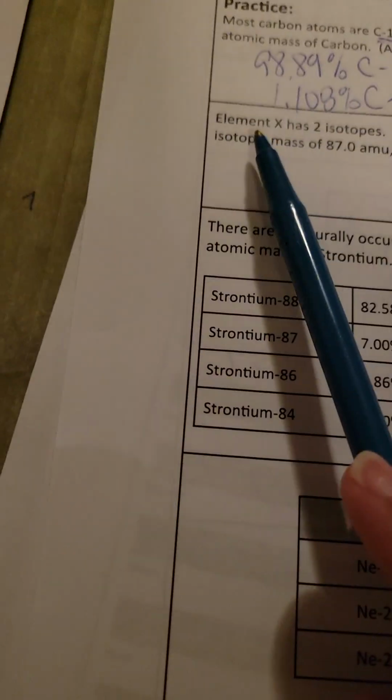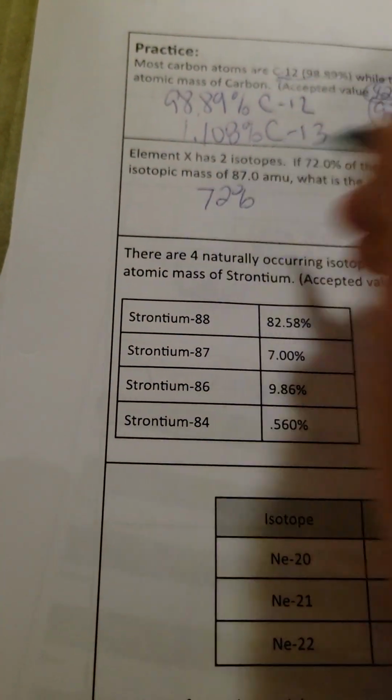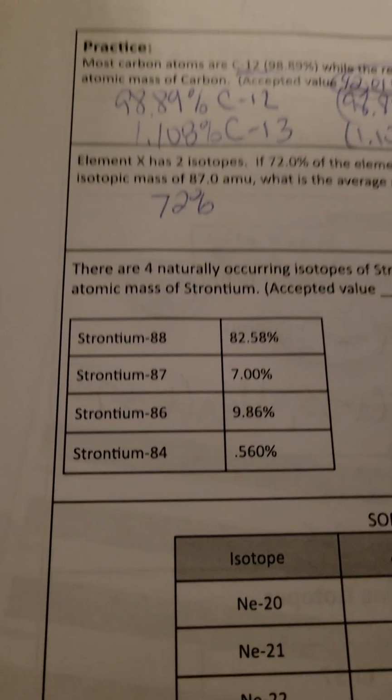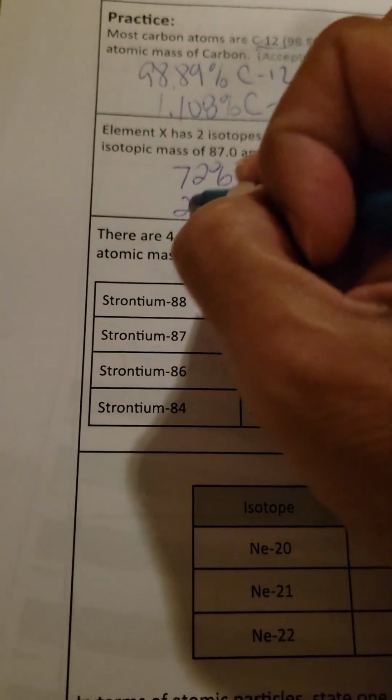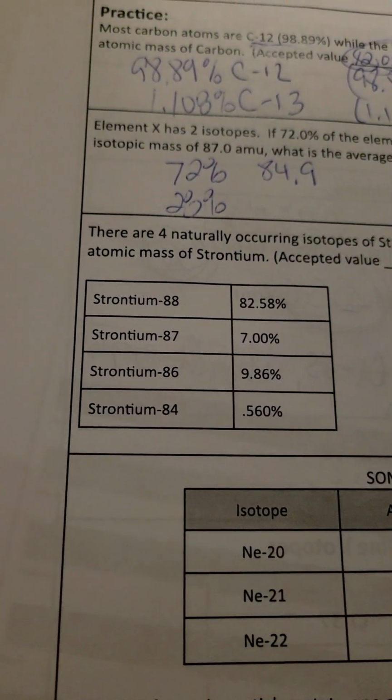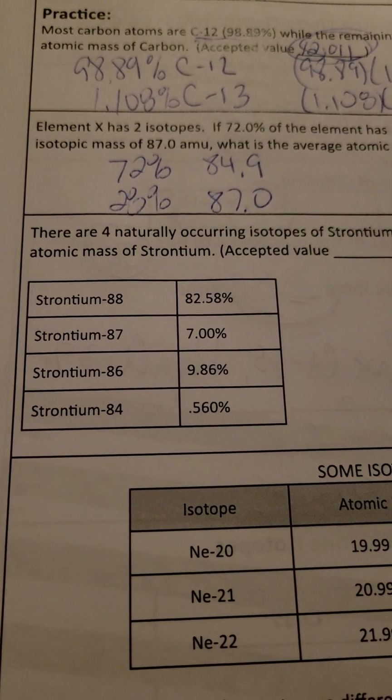All right, so let's look at number 2. Element X has two isotopes. 72% has a mass of 84.9, and 28% has a mass of 87.0. What is the average atomic mass of element X?